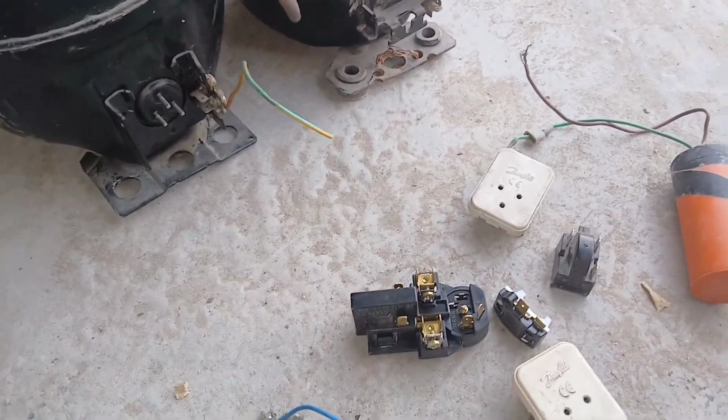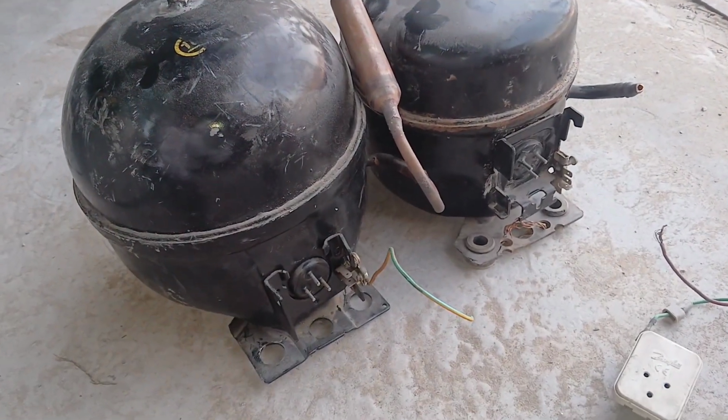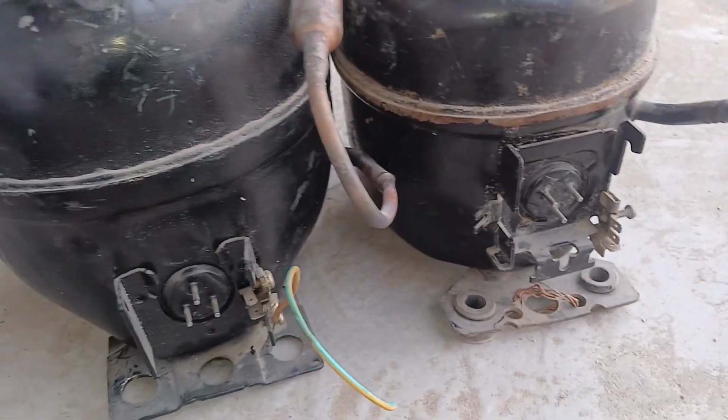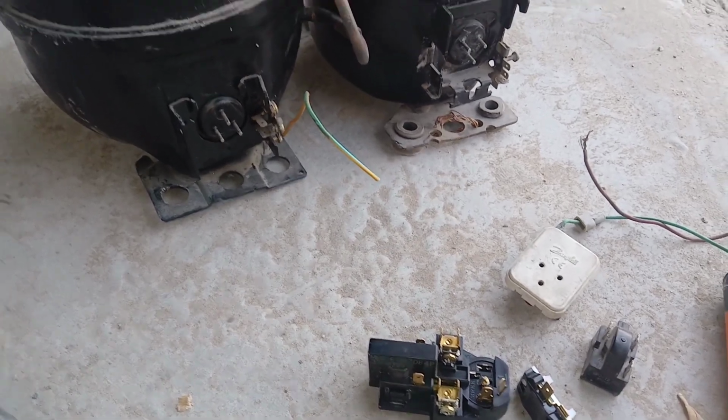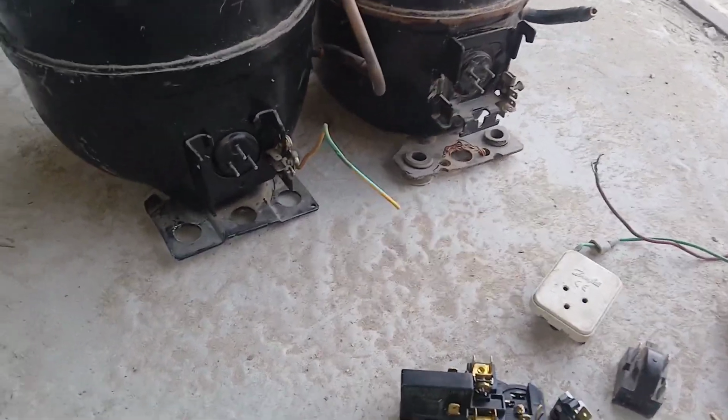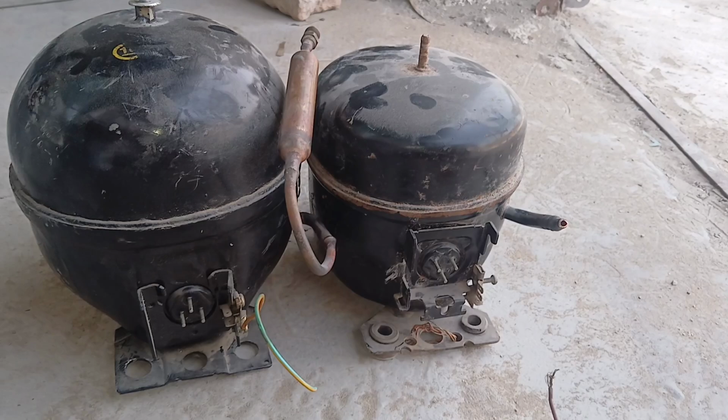Friends, today I will show you I have two compressors. You can see one is National and one is Danfoss, and we have relays. So how will you connect all these relay connections? Now first I will show you this relay.